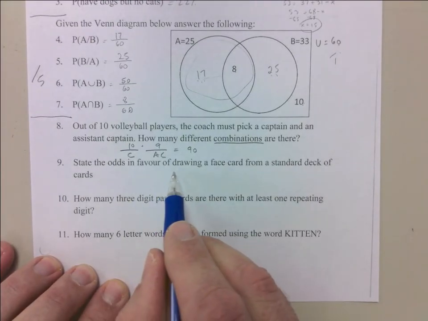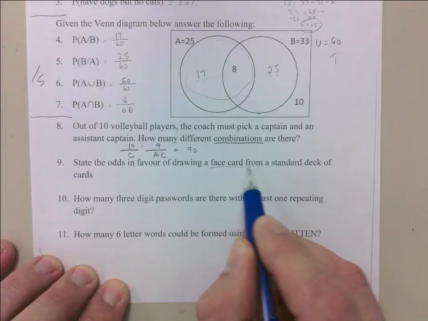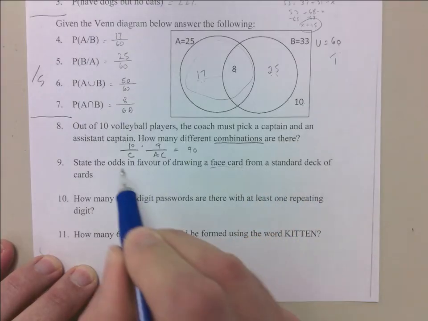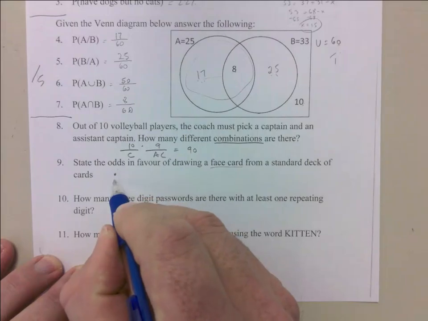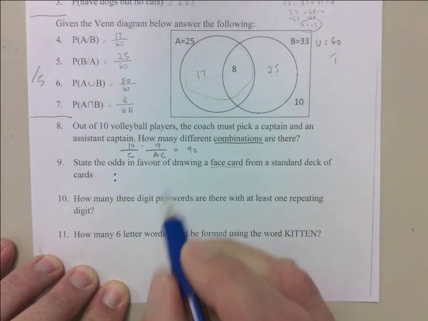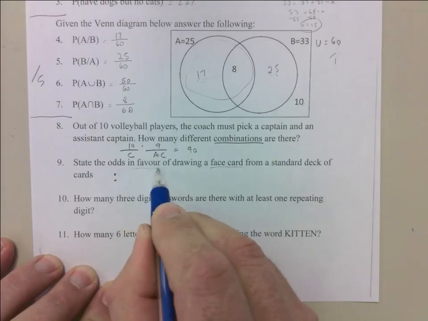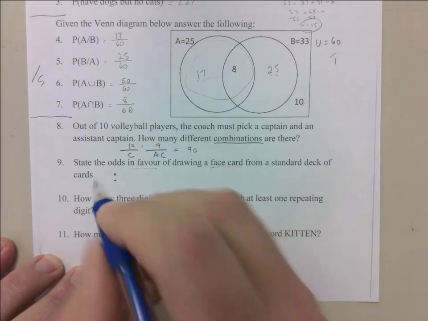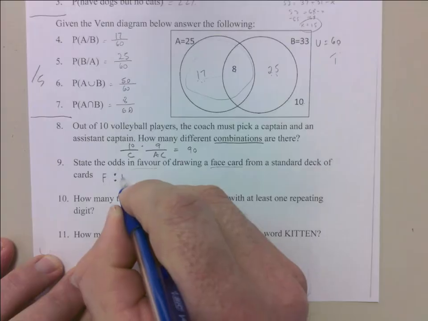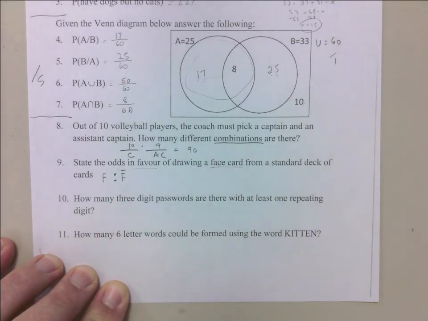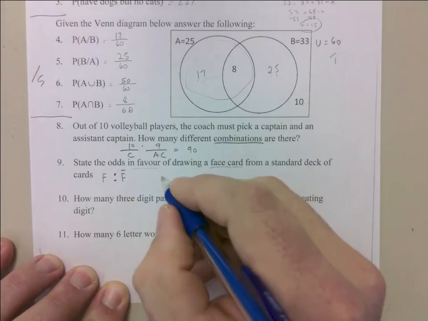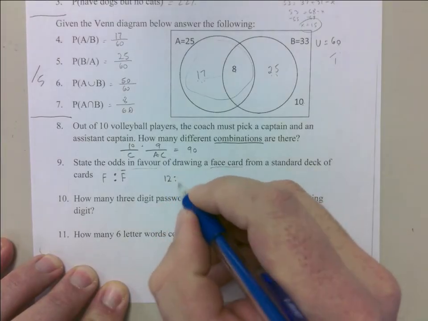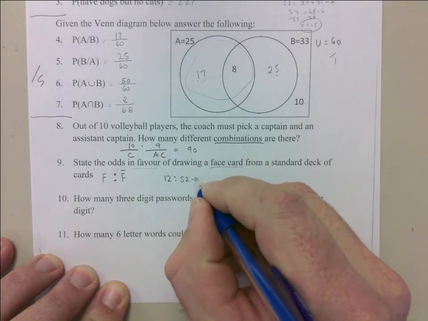State the odds in favor of drawing a face card from a standard deck of cards. If it says odds, you should know it's this, right? And then what follows it is in favor of the event, which is face card, which means I want all my face cards here and all the cards that are not face cards on the other side. So there are 12 face cards, and you got to go 52 minus 12, right?